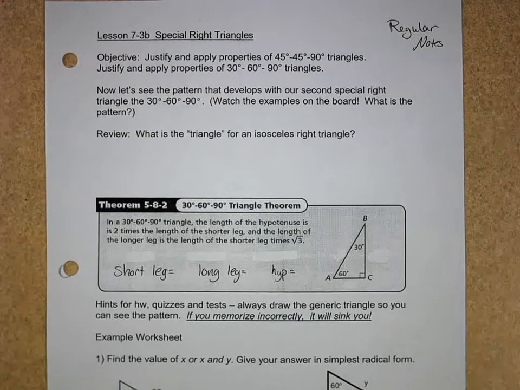Hey gang, it's Mrs. Gregerson, and we are going to work on probably the hardest thing since we've really started this whole semester, and that's special right triangles.